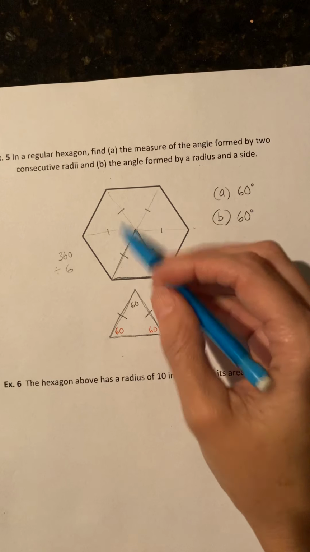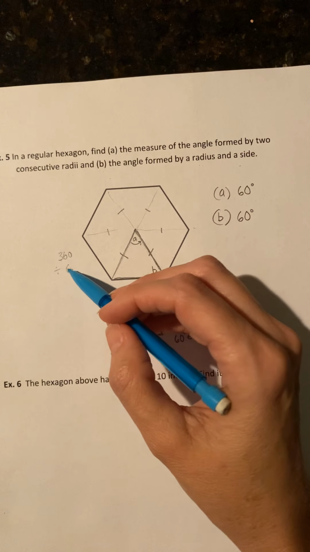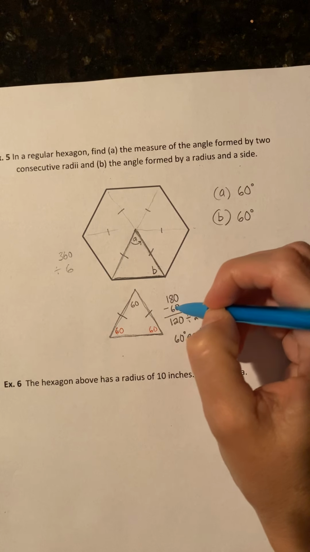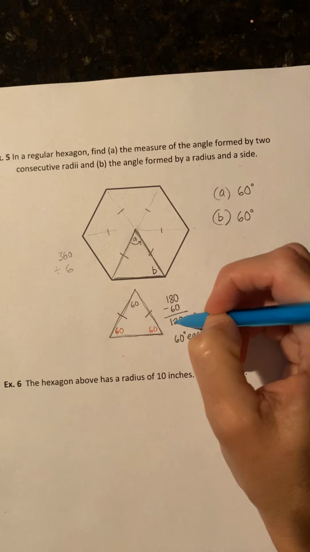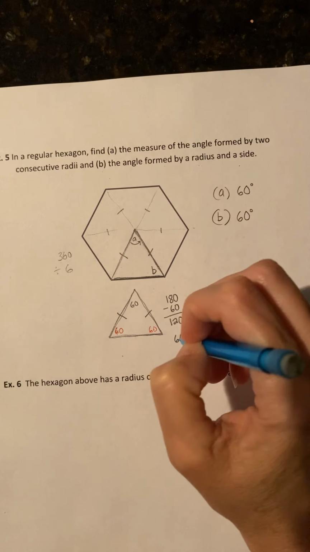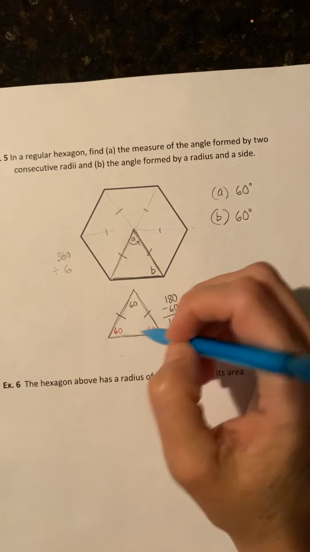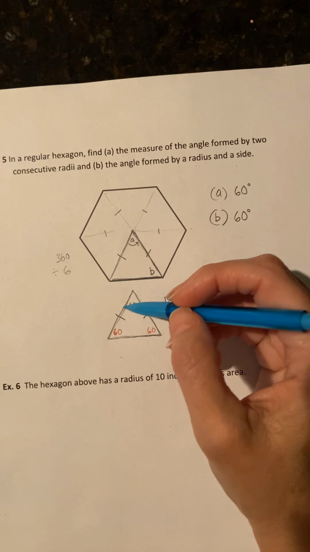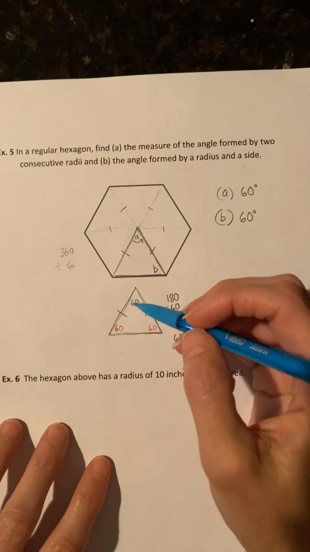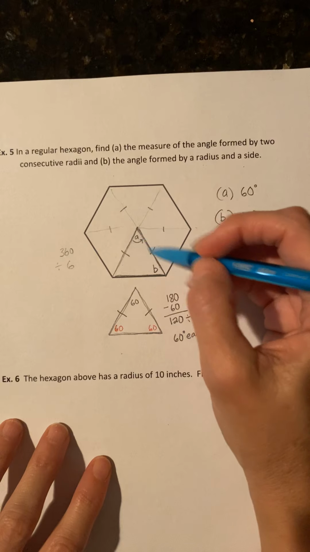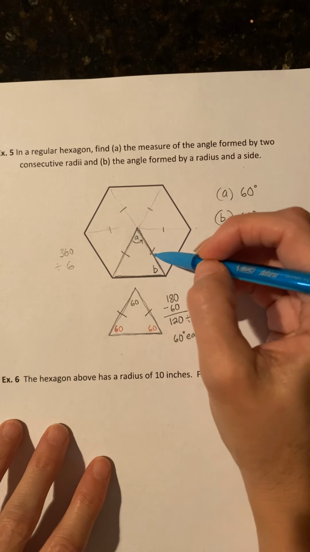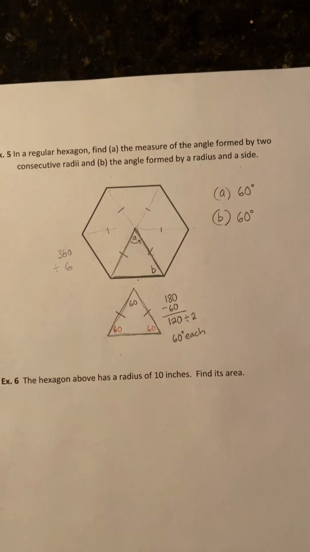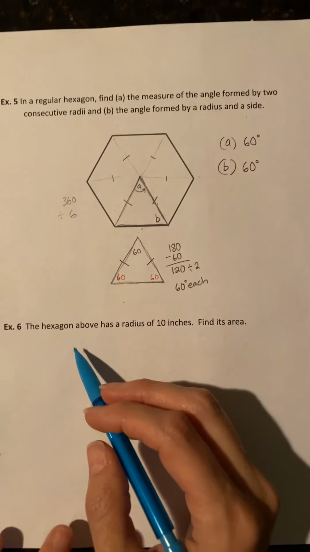See, if this was a pentagon, that would be 360 divided by 5, which would give you 72. And if you take 72 out, that would leave 108, and divide 108 by 2, and you get 54 degrees each. So it would be a 72 and a 54 and a 54. So this is the only case where it actually happens to be equilateral. So if they happen to give you a radius in a hexagon, that radius and that side are going to be the same because it's an equilateral triangle.